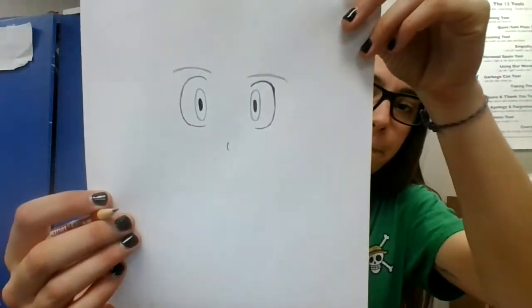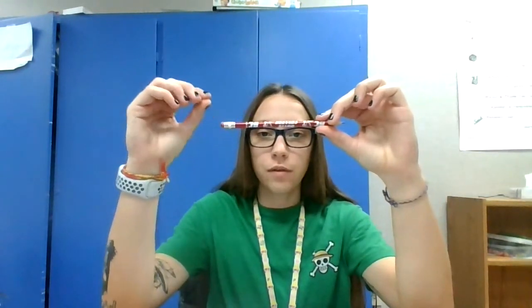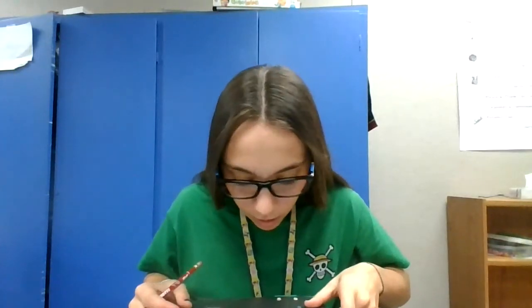So his nose, he just has a cute little simple nose. So we're going to go between his eyes, come down a little bit, and you're just going to draw a little bump, a little curve. He has a cute little nose. And then we're going to draw his mouth. His mouth is going to be pretty easy. We're just going to go with a straight line, and we're going to curve the ends. So he's just going to have a little smile. If you want, you can get a book or something and make your straight line.